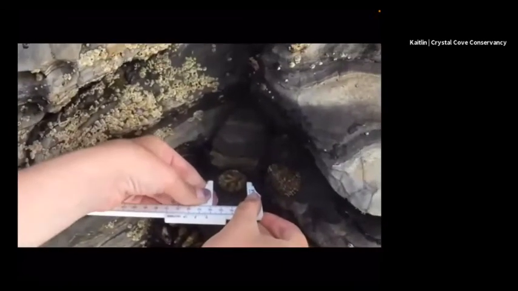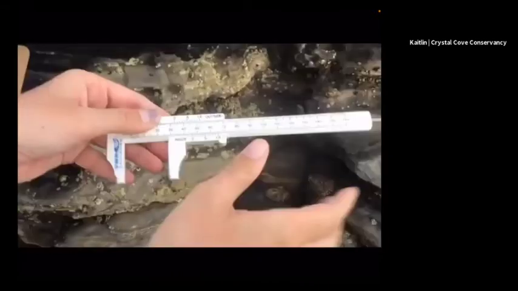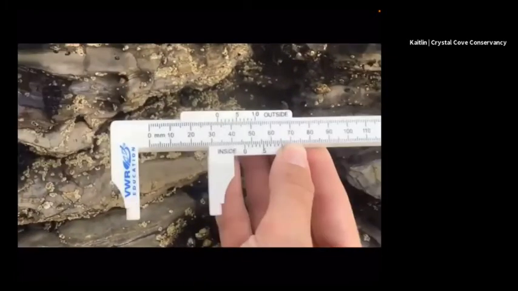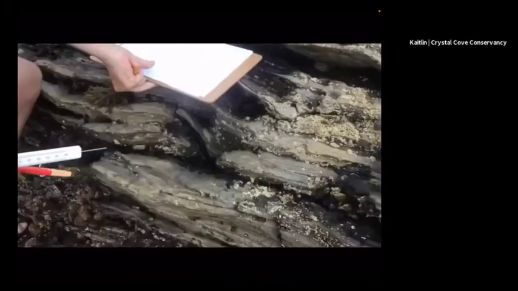Get that in there, end to end. And again, where that 0 mark is, the tally comes straight down. Go ahead and write that on your data sheet. Cool. So those are three really close together. Let's keep looking for more, Eric.